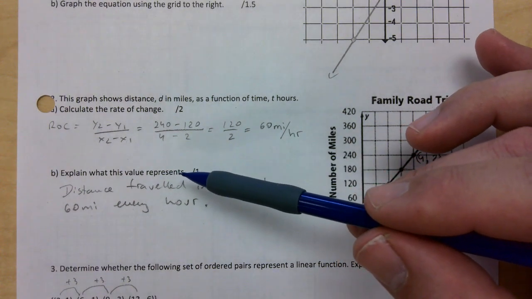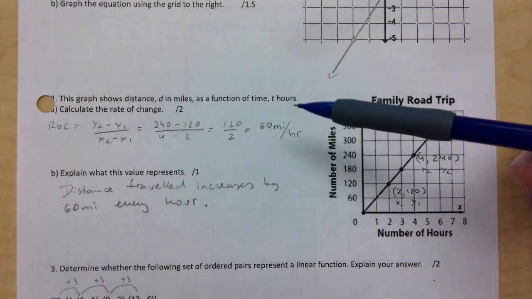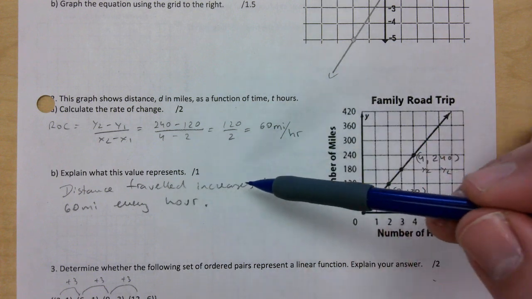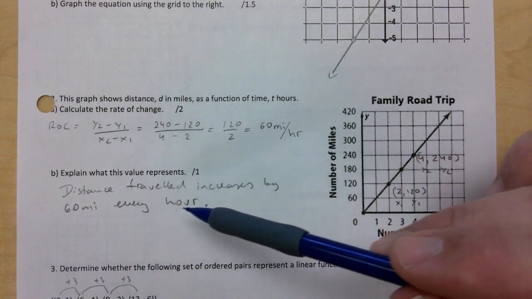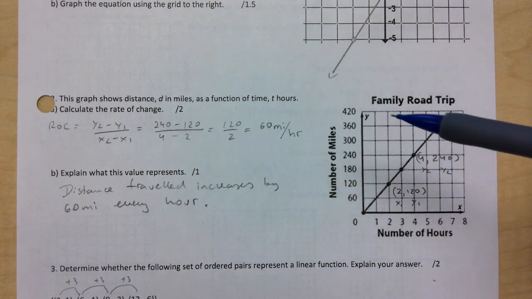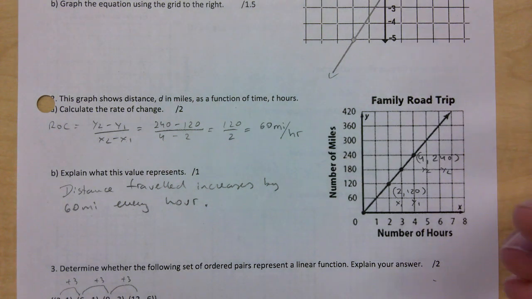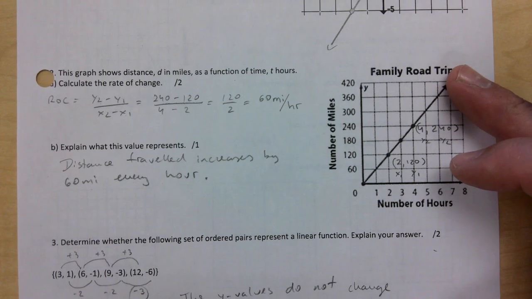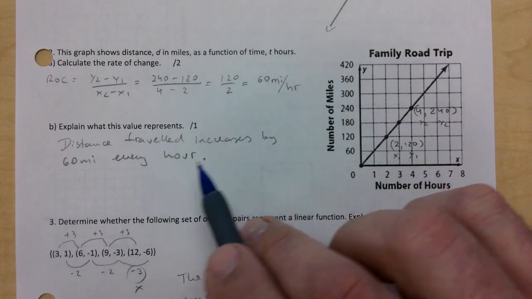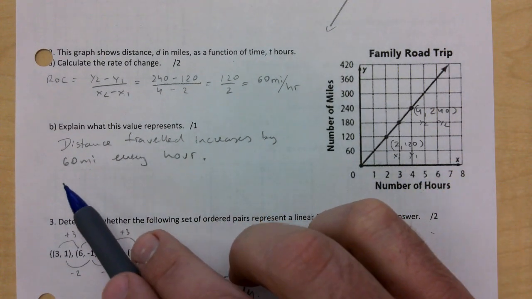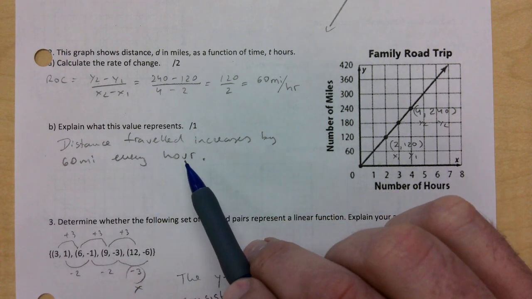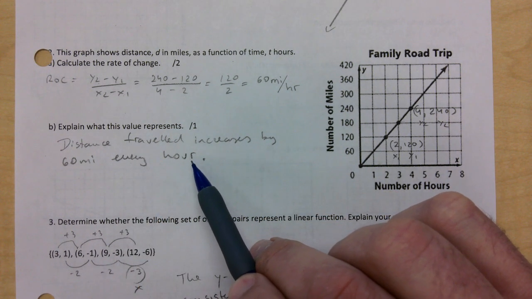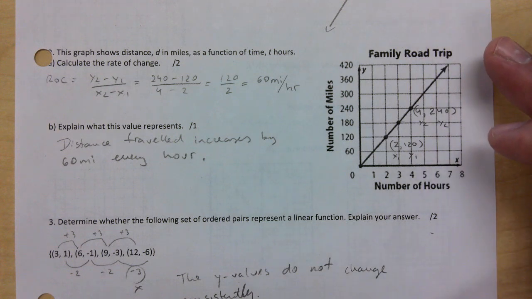B, explain what this value represents. So the distance traveled increases by 60 miles for every hour, right? Or the speed at which the family is traveling is 60 miles per hour or something like that. I wanted to kind of indicate the change of y for every hour, which is the change in x, right? Your time.